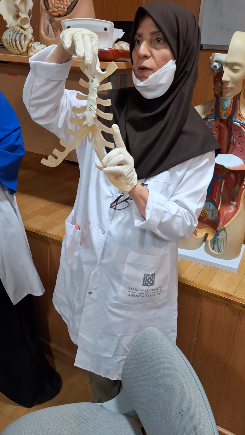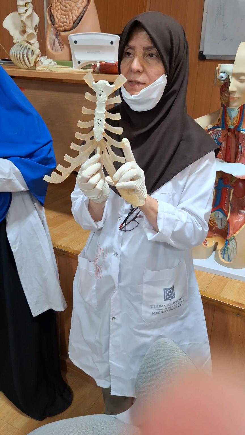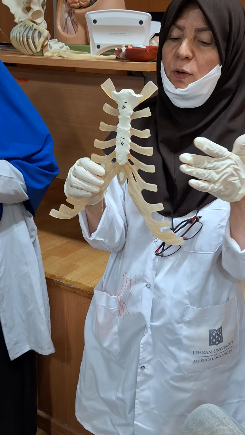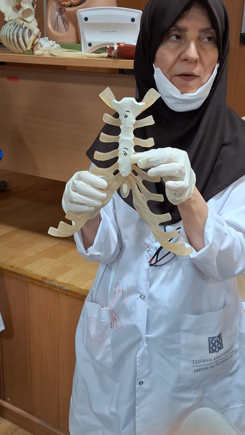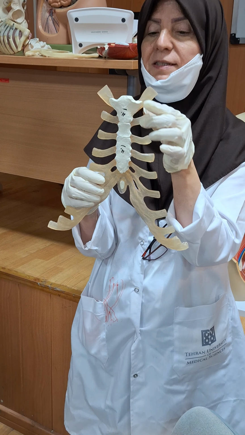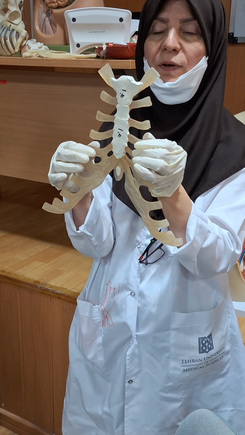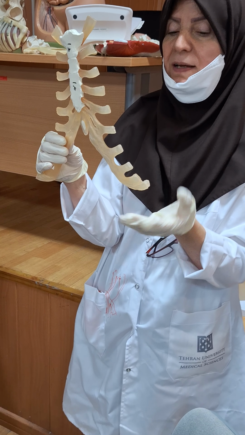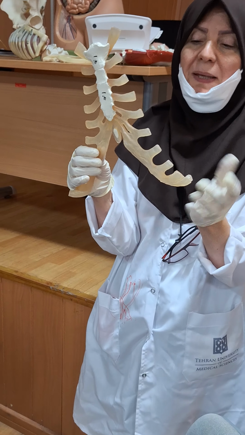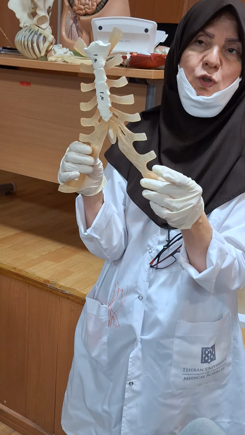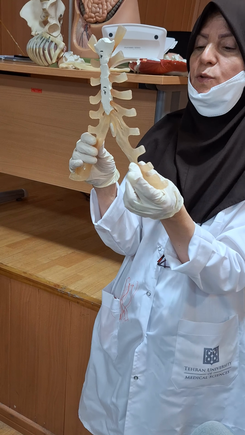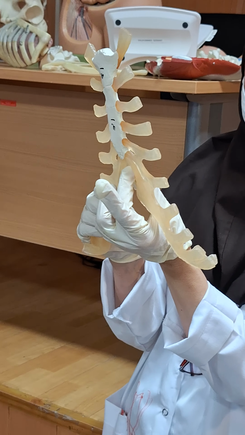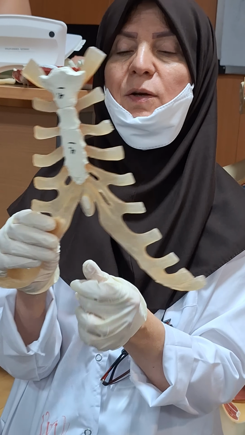Consists of the manubrium, body, and xiphoid process. As you know, some of the ribs are going to articulate with the sternum directly, such as the first, second, third, fourth, fifth, sixth, and seventh. What about the others? Indirectly means the tenth goes up and joins the ninth, the ninth goes up and joins the eighth, and the eighth goes up and joins the seventh, and through the seventh costal cartilage it is going to attach to the sternum.